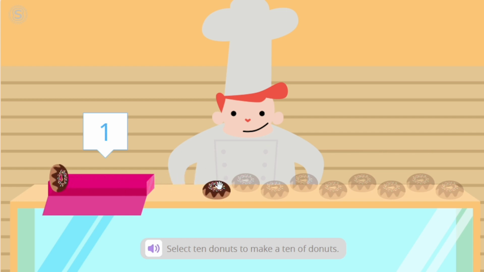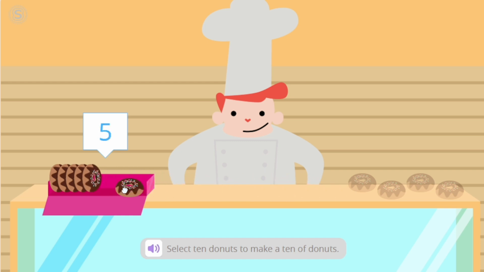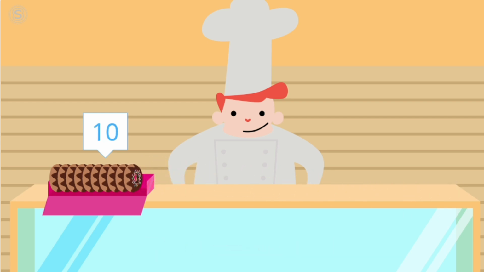1, 2, 3, 4, 5, 6, 7, 8, 9, 10. Perfect! 10 donuts make a 10 of donuts.